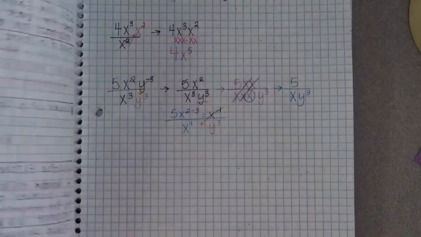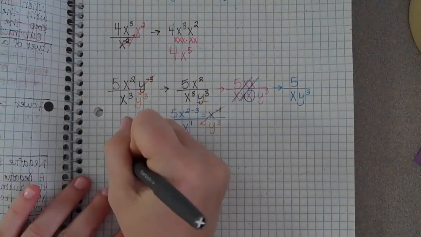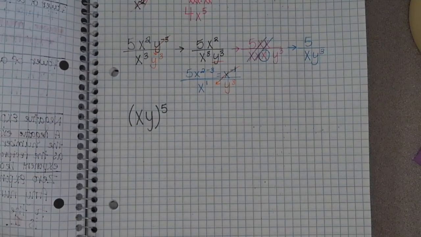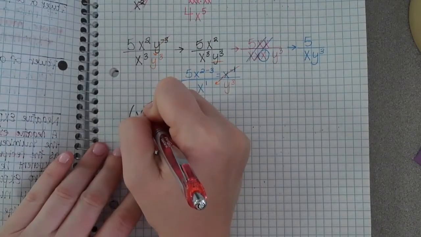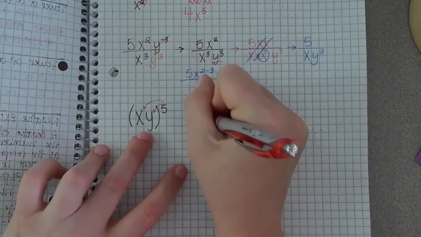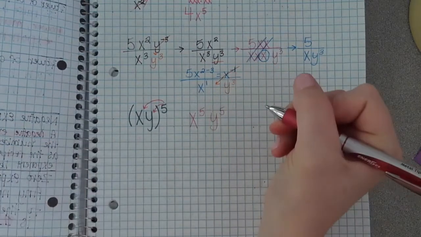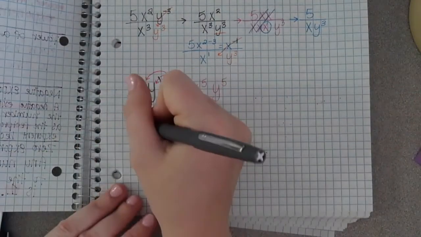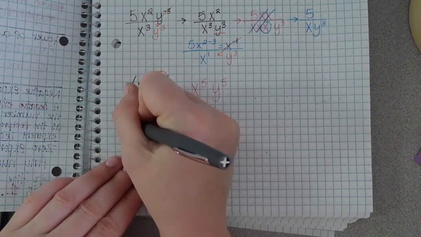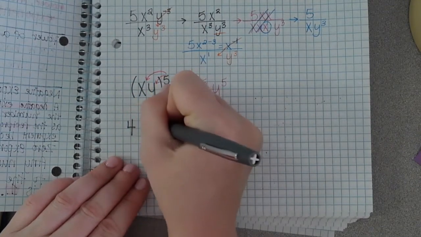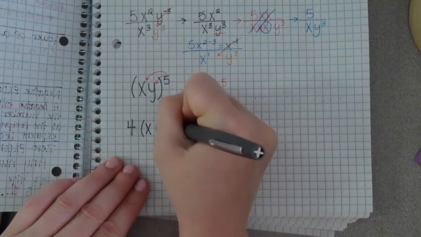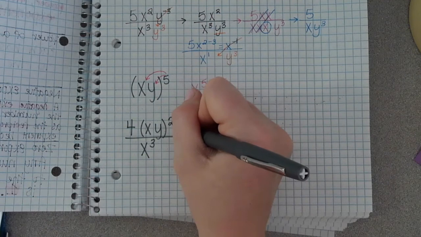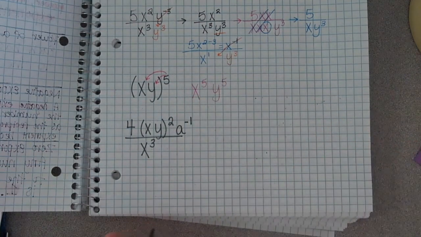Okay, let's do an example. Let's say I have xy to the 5th. You're going to take that x and y, so you're going to write it as x to the 5th, y to the 5th. Okay, what if I had, let's do one that uses all of them. So let's do 4x y squared over x cubed, and let's do a to the -1, just because I want to include a negative.